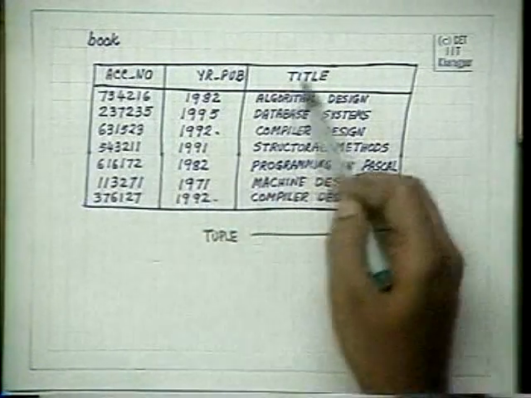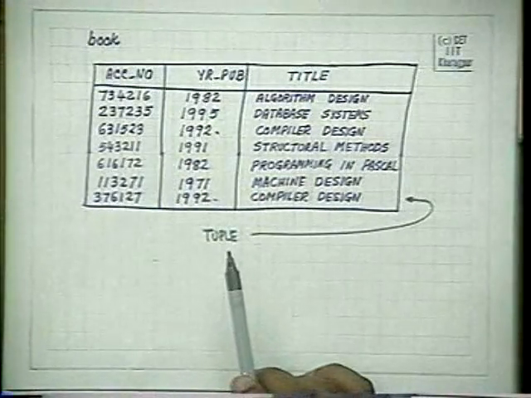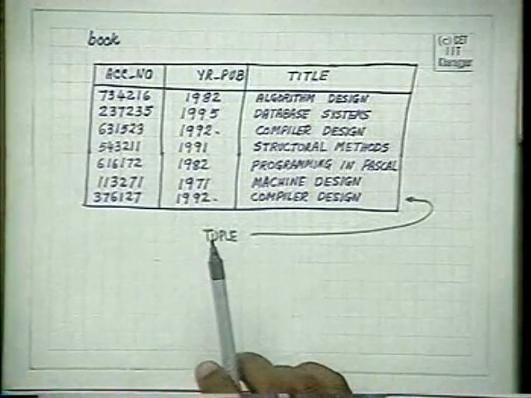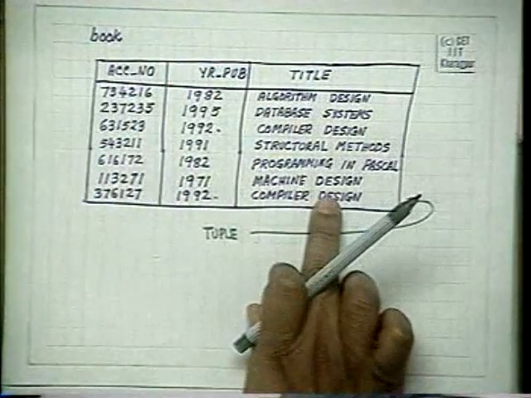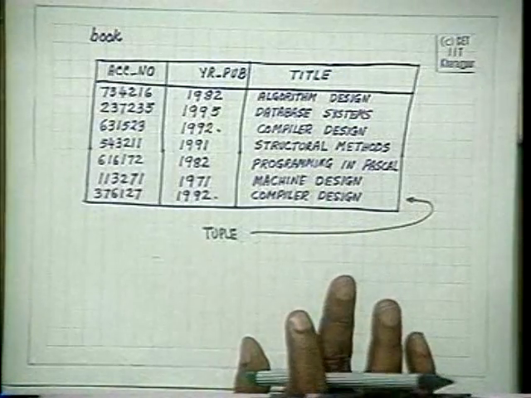All the entries corresponding to this and this will only be kept, and a relation is always a set. No duplicate entries will ever be there in a set by definition. A set does not have duplicates. Therefore, if by removing this column we form a set of duplicates, then one of them only will be considered.